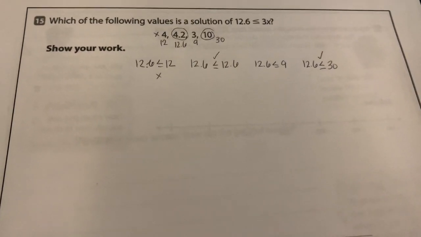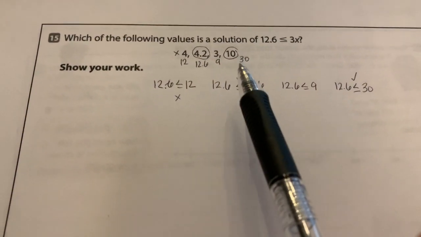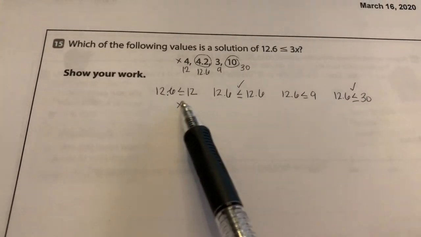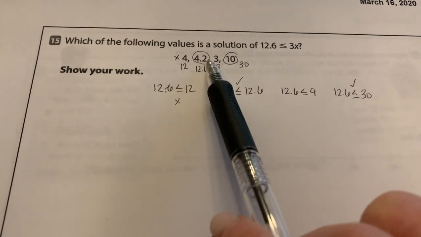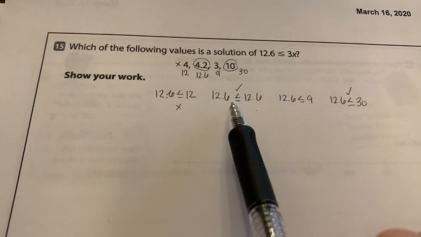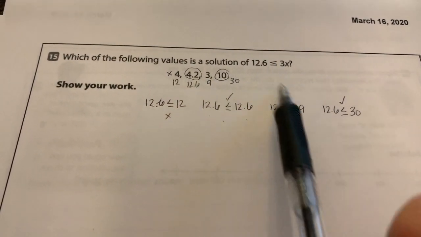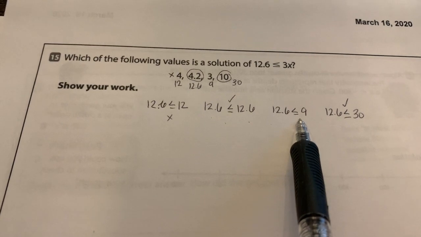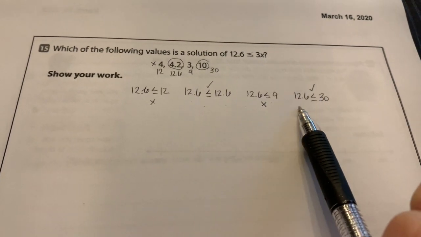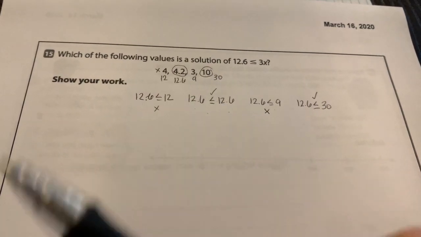Okay guys, so here's the solution. Which of these values is a solution? When you plug in 4 here, you'll see that 12.6 is less than or equal to 12, and that's not true. When you plug in 4.2, you see that 12.6 is less than or equal to 12.6. Because of the "or equal to," that is true, so that's a solution. When you plug in 3, you get 12.6 is less than or equal to 9, which is not true. I forgot to put my little X. And when you plug in 10, you get that 12.6 is less than or equal to 30, which is true. So you've got 2 possible solutions here.